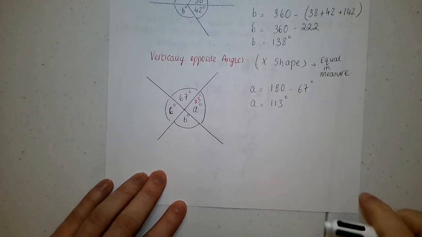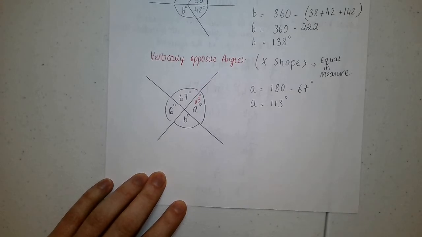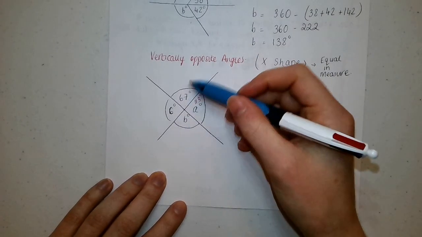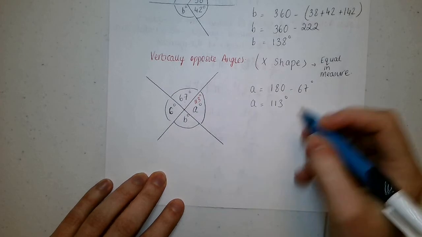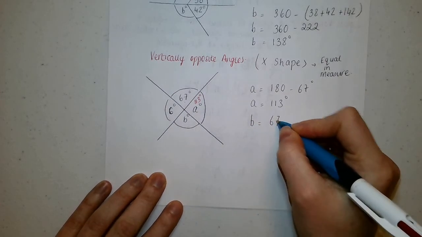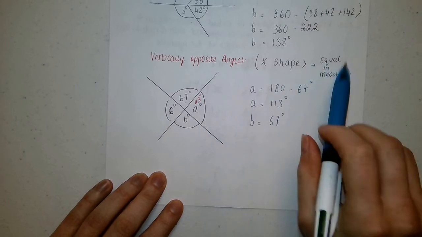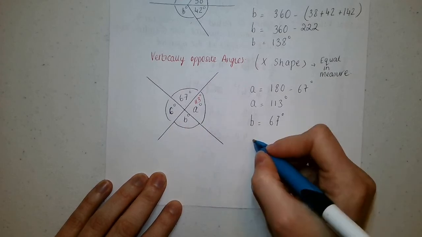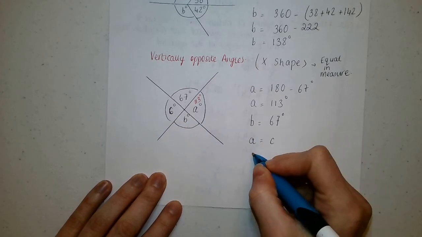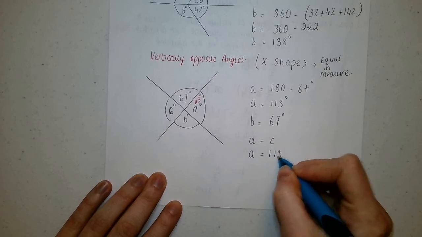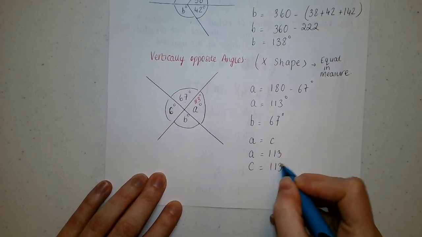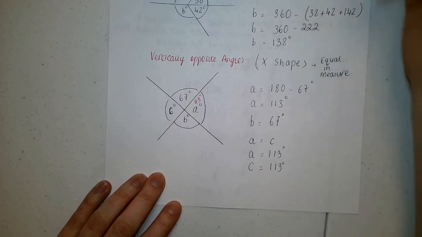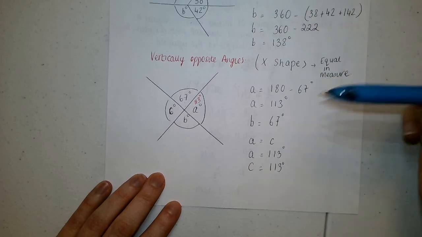And from here, without having to calculate the other angles, we can use our vertically opposite rule. So vertically opposite means that they're opposite each other in the X. So 67 is opposite B, so the angle B must be 67, because vertically opposite angles are equal in measure. And then if we look at C here, C is opposite to the angle A, so C degrees is equal to A degrees, and we already calculated that A is 113, so C must be 113. And that is how we calculate missing angles on a straight line, at a point, and using our vertically opposite angle rule.